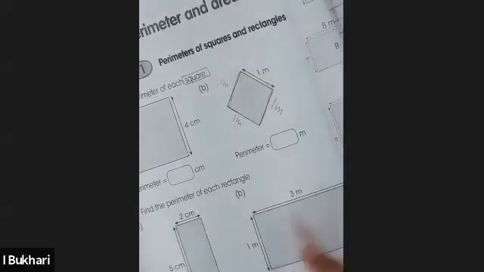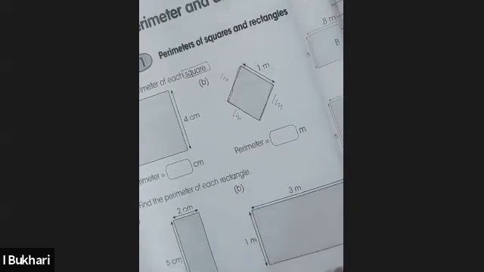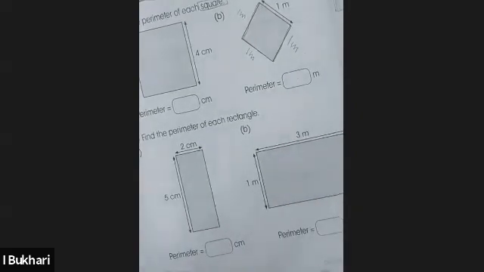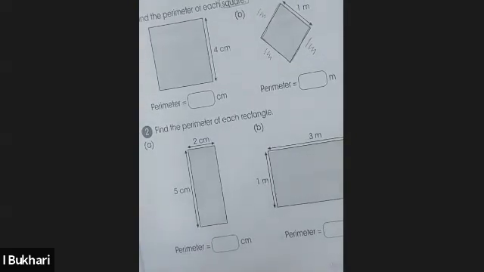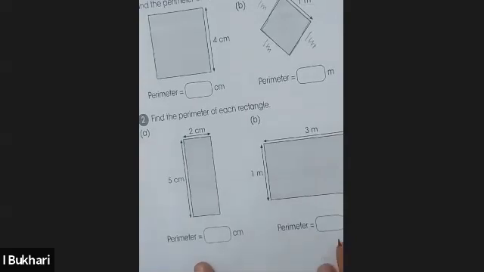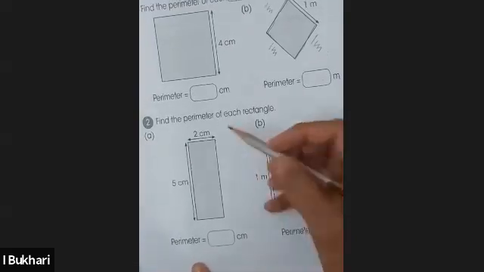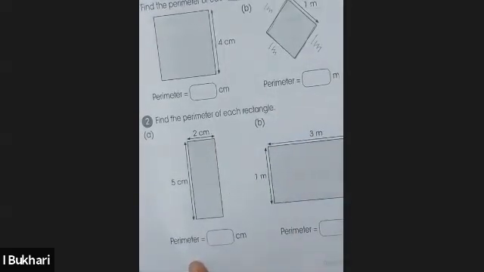Find the perimeter of each rectangle. Yes, Harim, I will let you answer. Let me just explain a few questions, and then inshallah, I will give all of you a chance. You can also ask any question if you have one. I think it's easy, and I think you have done it with your teacher, so I don't think many people will have any confusion.